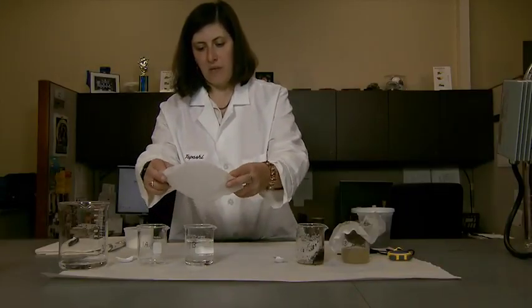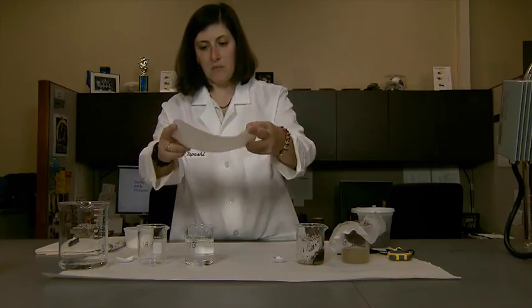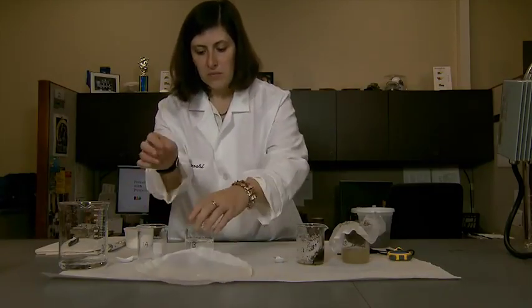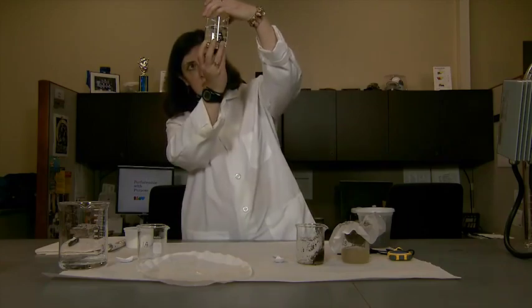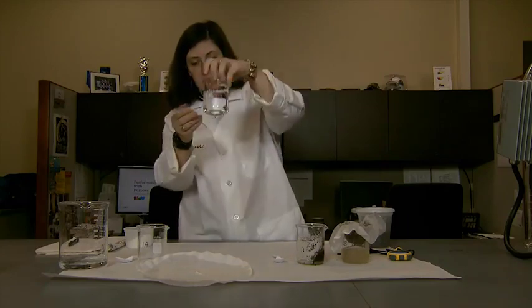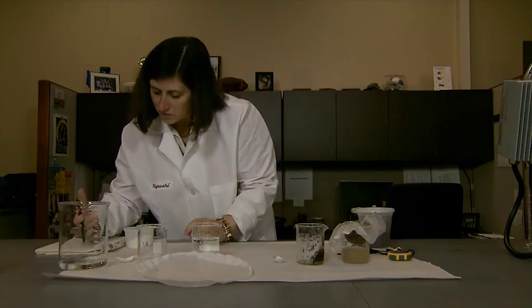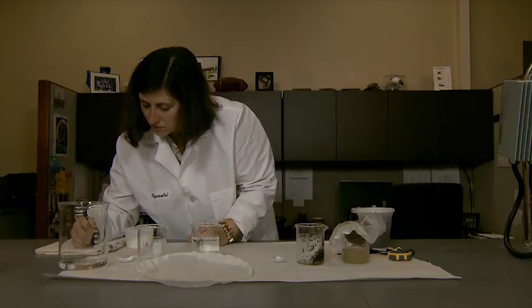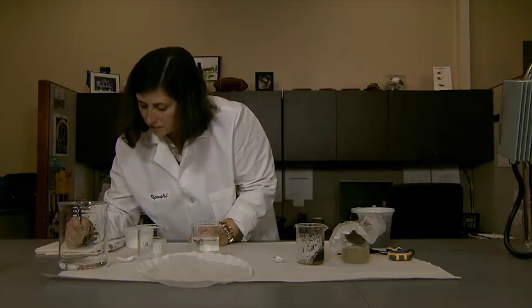For the first test with the sugar, did anything get stuck in the filter when you poured it into the beaker labeled 1B? What do you think is in beaker 1B? Is this water clean? Would you drink it?